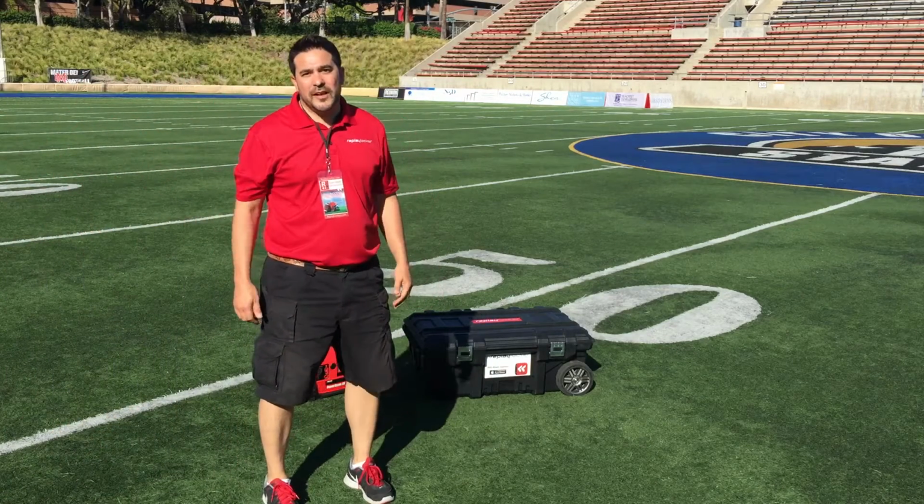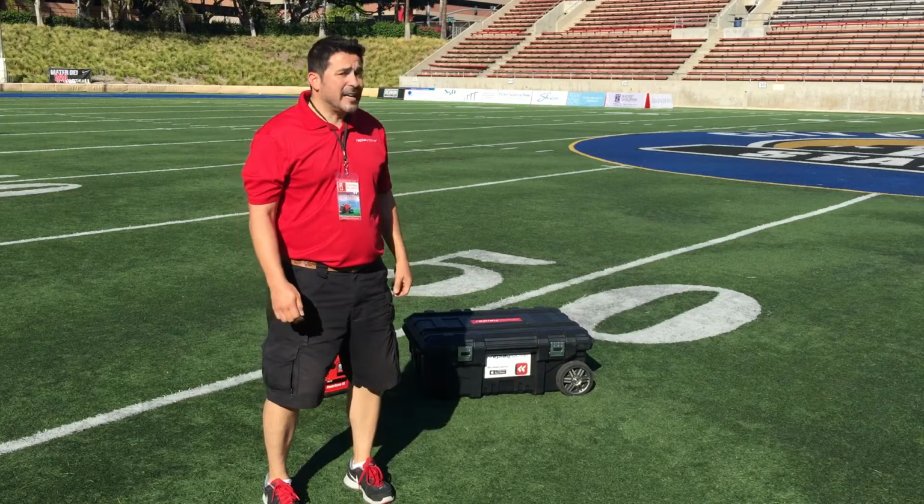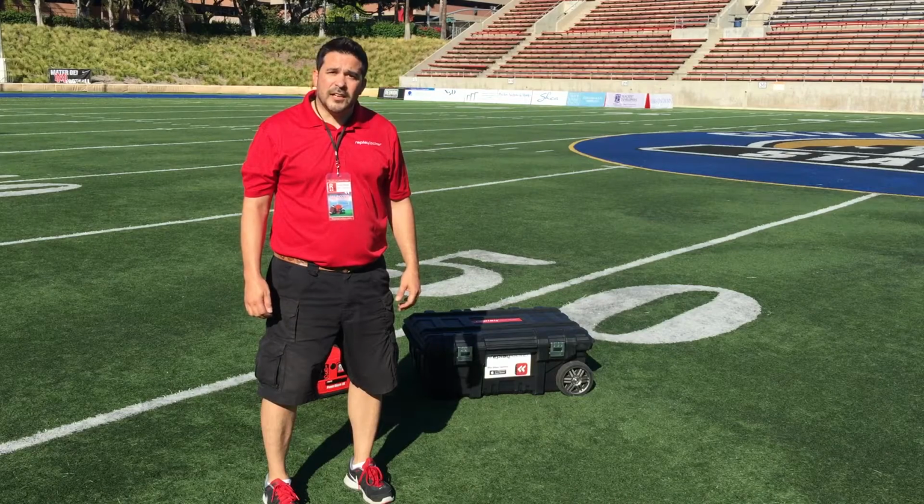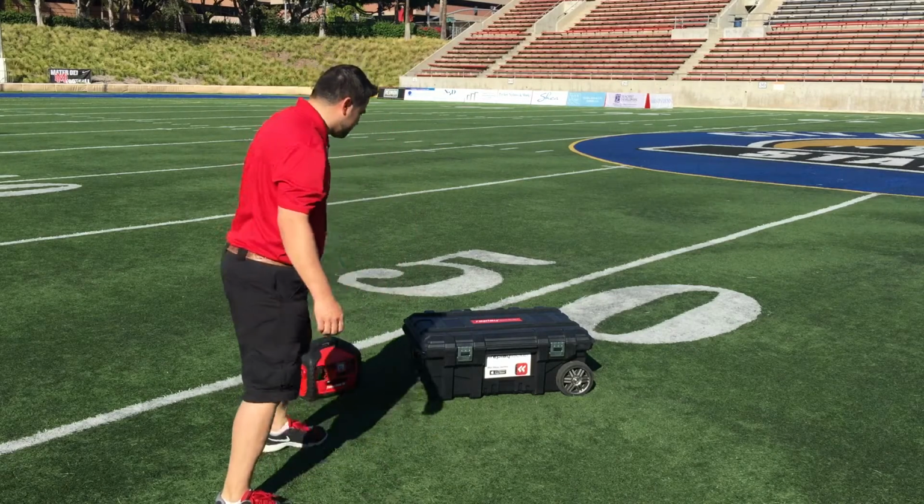Today we're going to set up ReplayLocker server. Today we're actually in Santa Ana Stadium, which can hold about 9,000 spectators, and we're going to go ahead and set it up. All right.